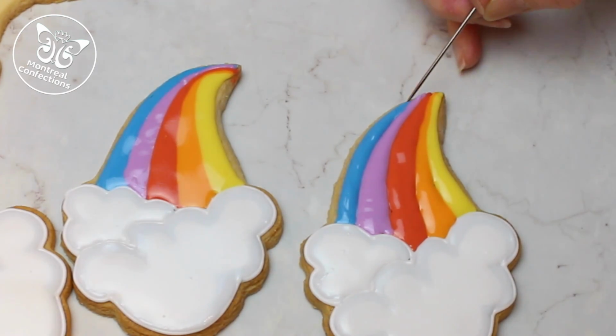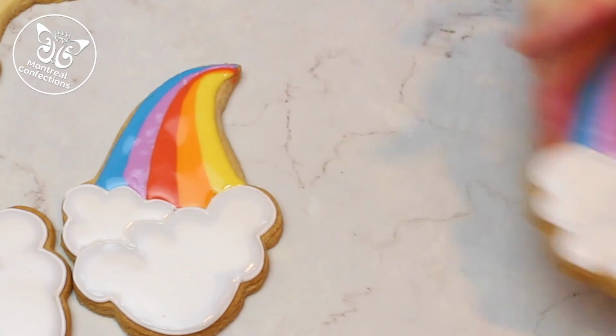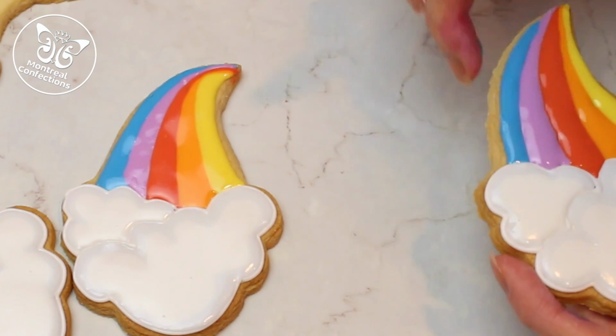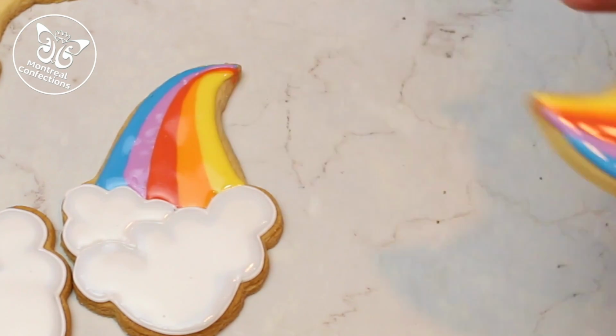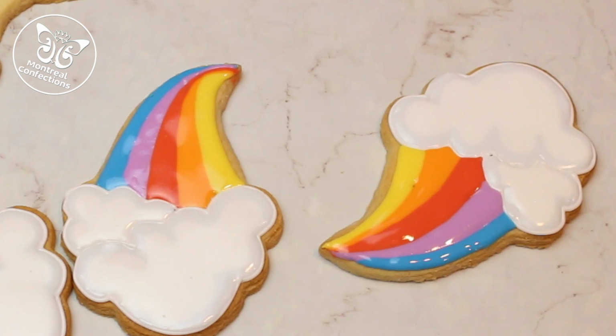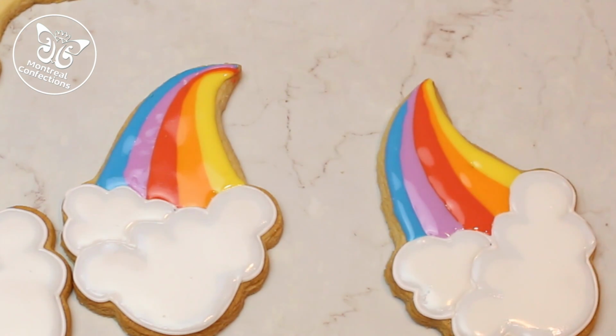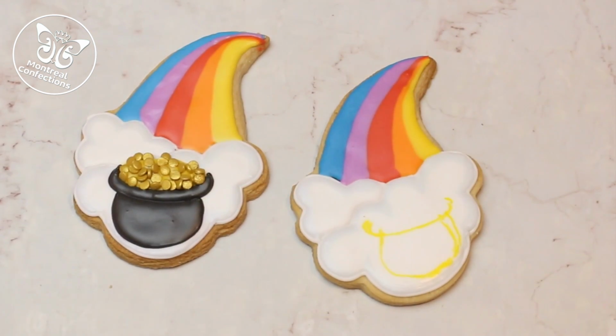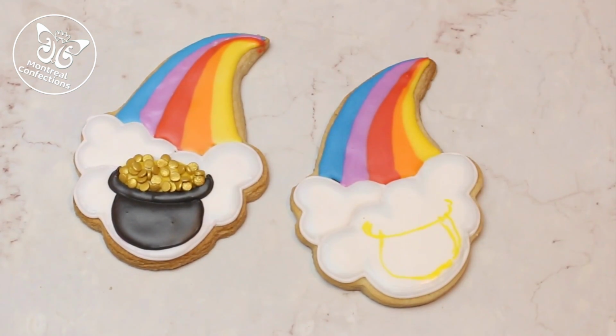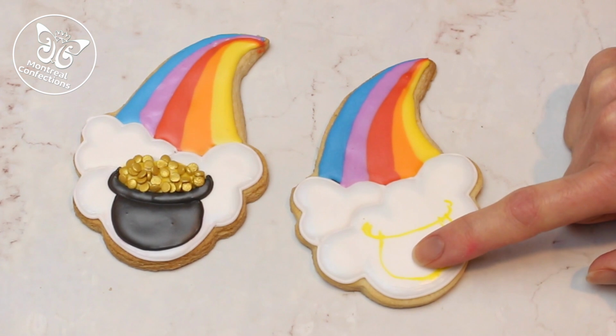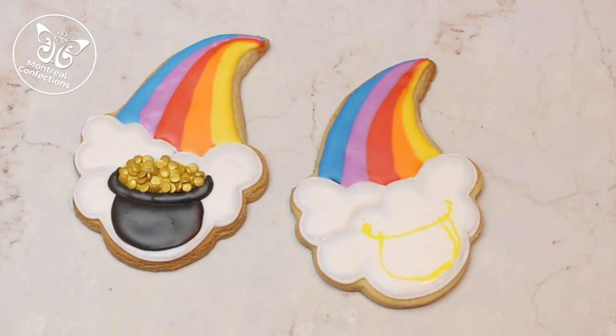Then we're going to shake it so that all the colors kind of level out together so that they all look like they're all connected. Going to let this dry, and then we'll be able to add our pot of gold at the end of the rainbow. Now I'm working on the actual pot of gold. Now if I was to do the pot first, I could, but I'd have to wait for it to dry before I could add my little gold coins, and I don't want to wait.